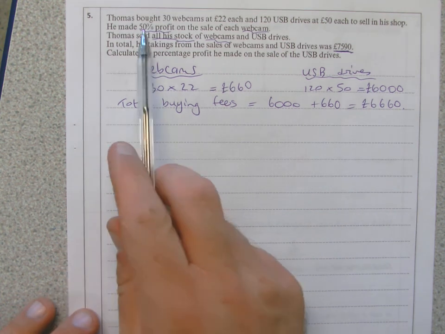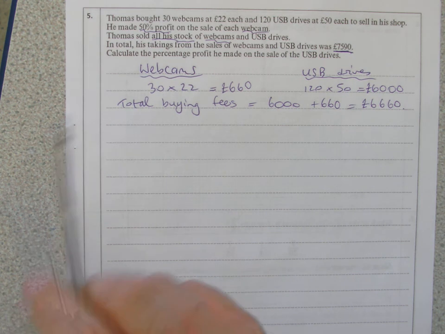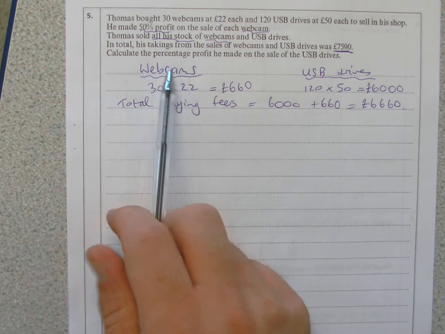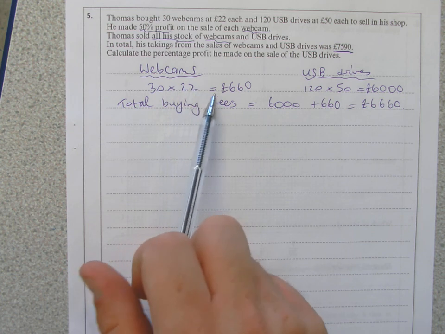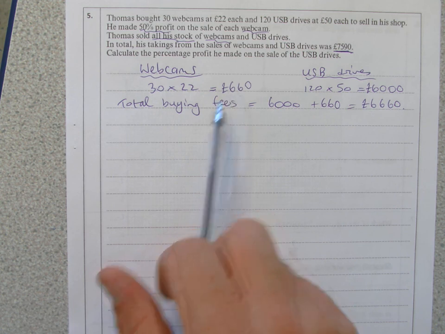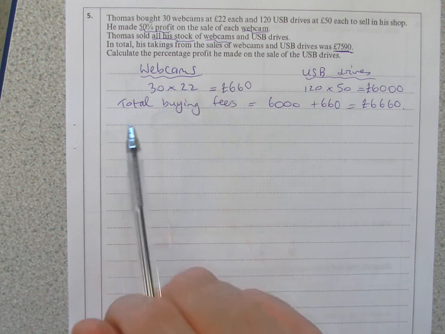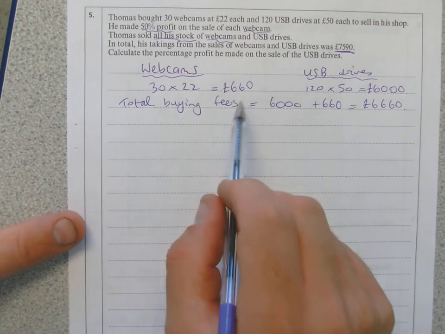Now it says then that he made a 50% profit on the sale of each webcam. Of course, we can actually from there then work out how much money he took on the webcams, because if he paid £660 for all the webcams and then made a 50% profit, we can actually work out the takings from there.